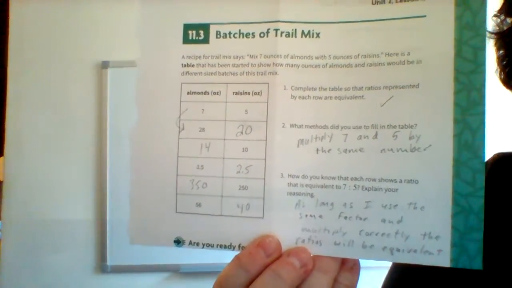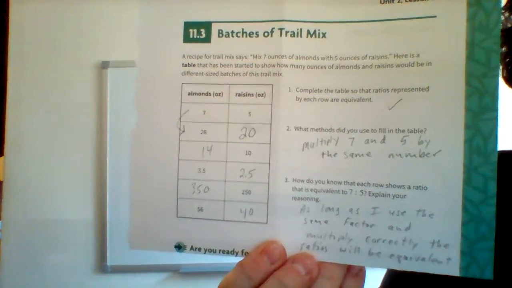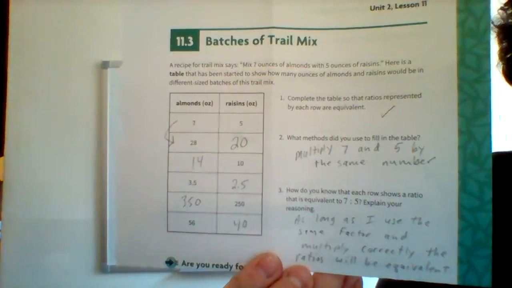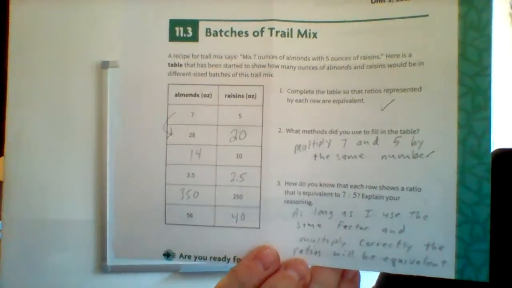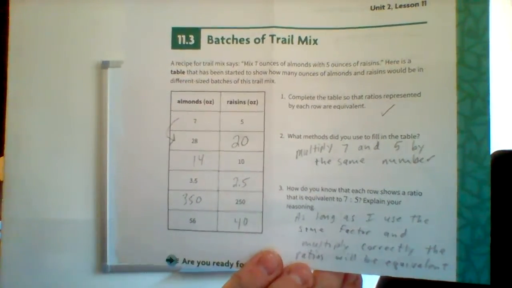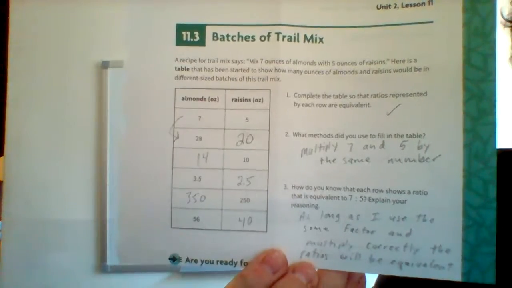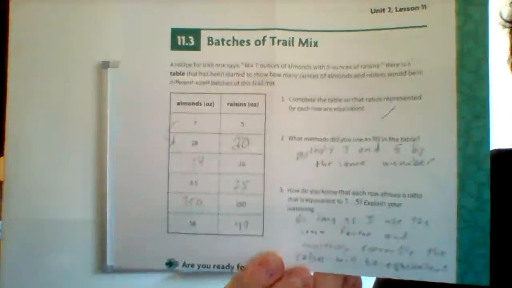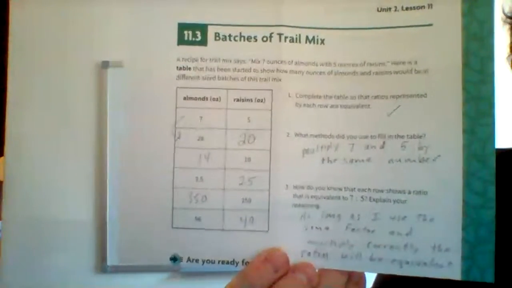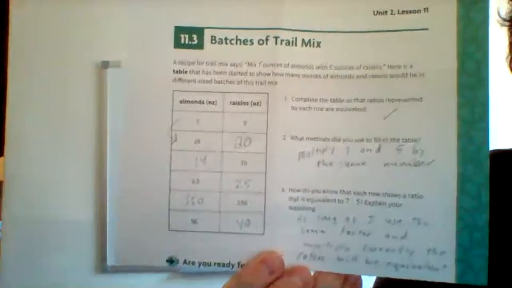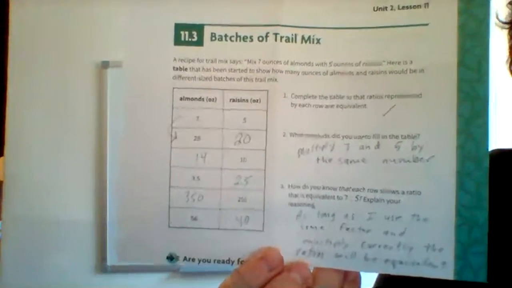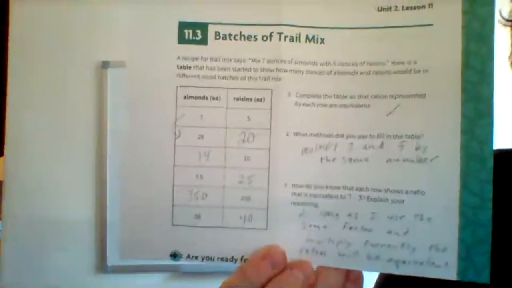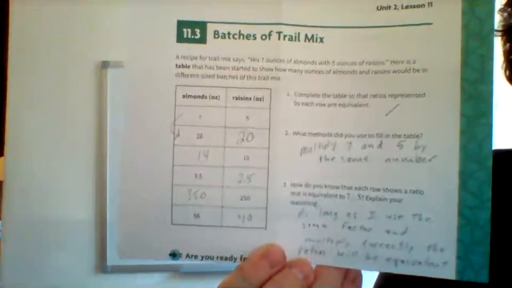How did you get started? What did you do to fill in the missing blanks? And then the bottom, I'm going to be a little bit more strict with the answer. Because for the bottom, if you look back in the book, in the glossary for the definition of an equivalent ratio, in order to determine that 2 ratios are equivalent, you must use the same factor to multiply each of the parts of the ratio. And that's why I asked you, how did I get 20? What was my factor? What was my multiplier? It was 4. 7 times 4 is 28. 5 times 4 is 20.